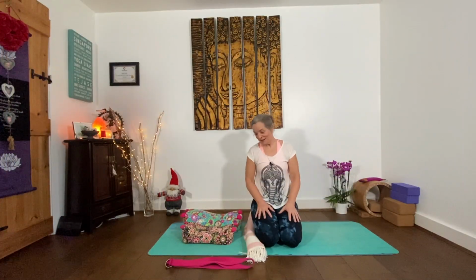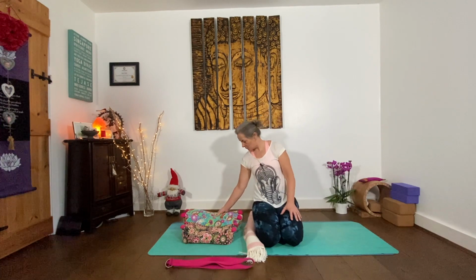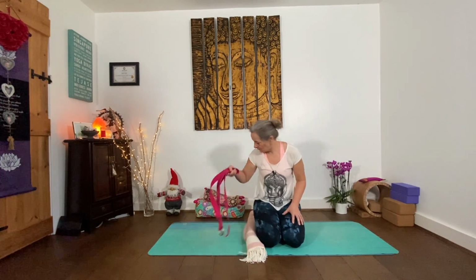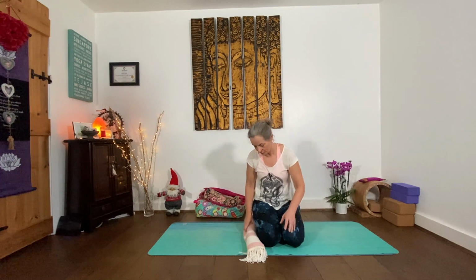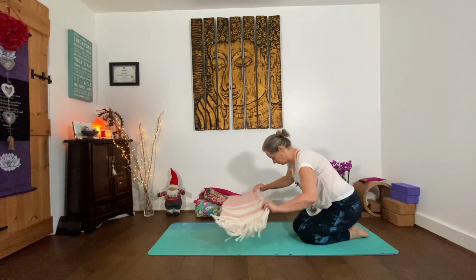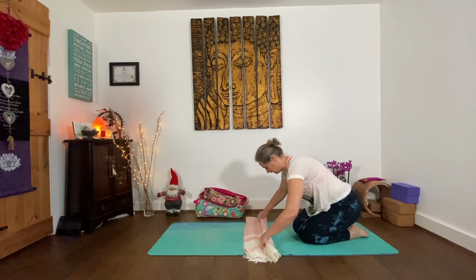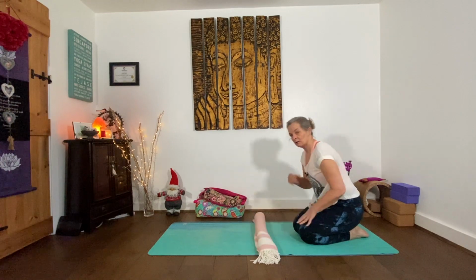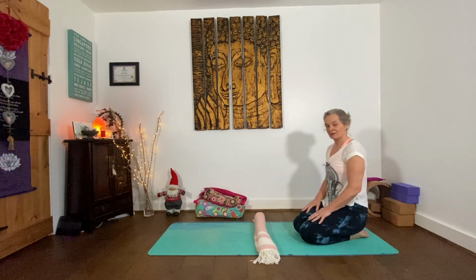Okay, welcome back. So hopefully you've got all of these things. The first thing I'm going to do is you can push your cushions to the side, and your belt, and we're going to be using this roll. So roll up your throw like so. And we're going to do our centering, our breath work, laying down on our tummy.